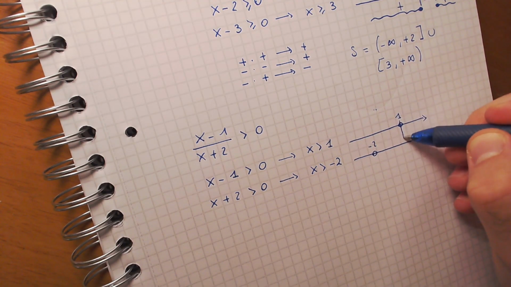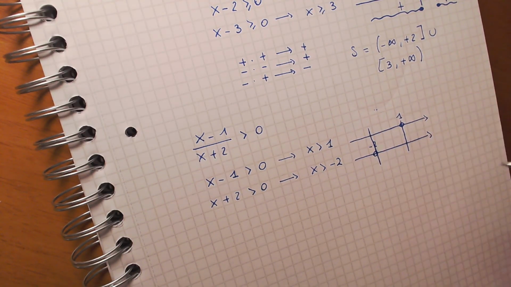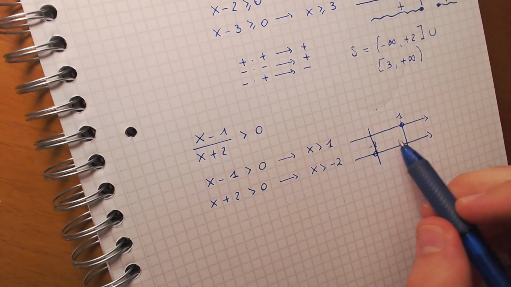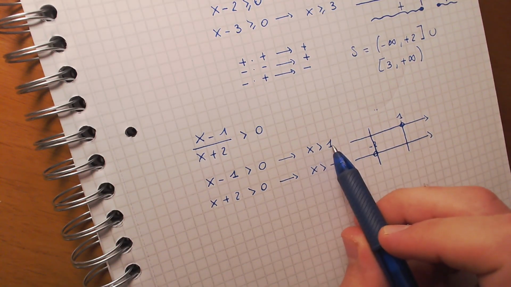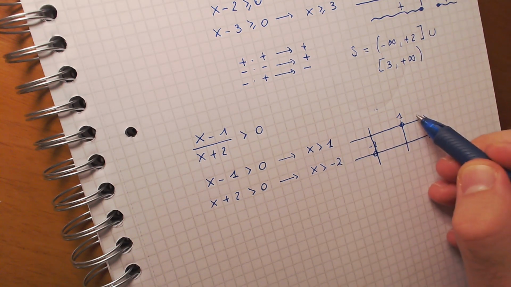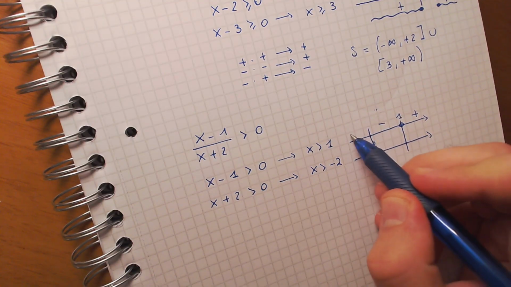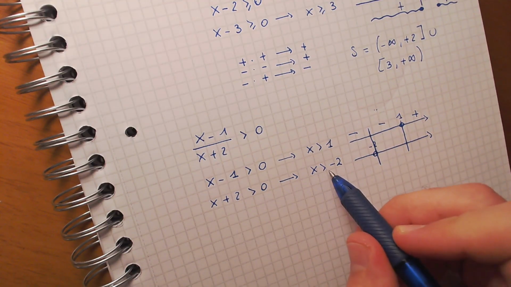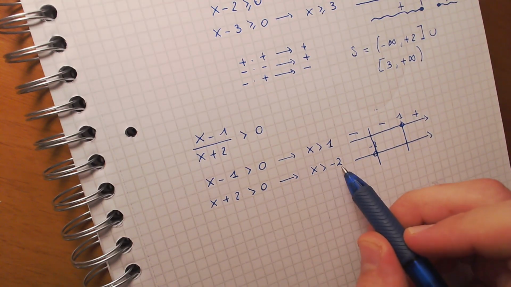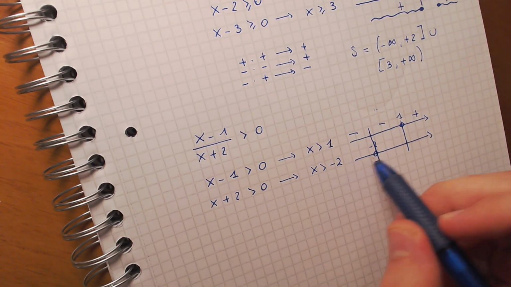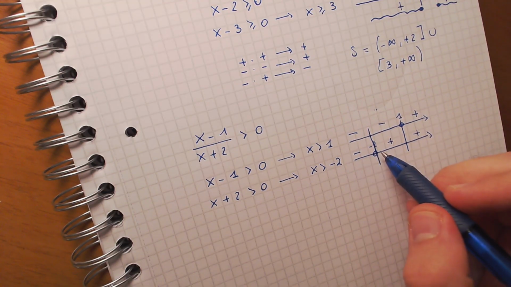And as we did previously in the first exercise, we can highlight 3 regions. So we know that the numerator is positive when x is greater than 1. So here the numerator is positive and here is negative. And then the denominator is positive when x is greater than minus 2. So here the denominator is positive, here it is negative.